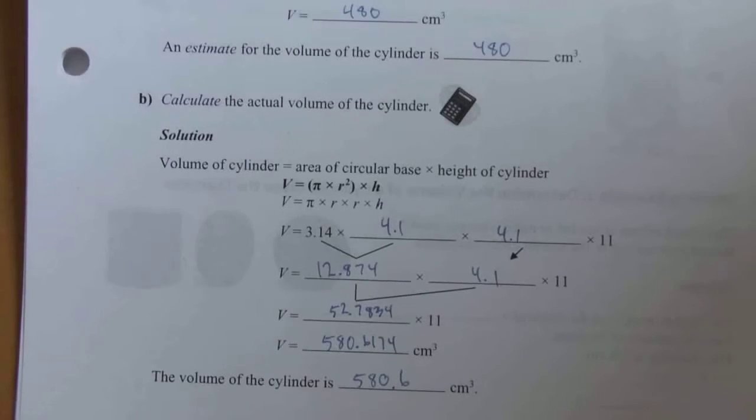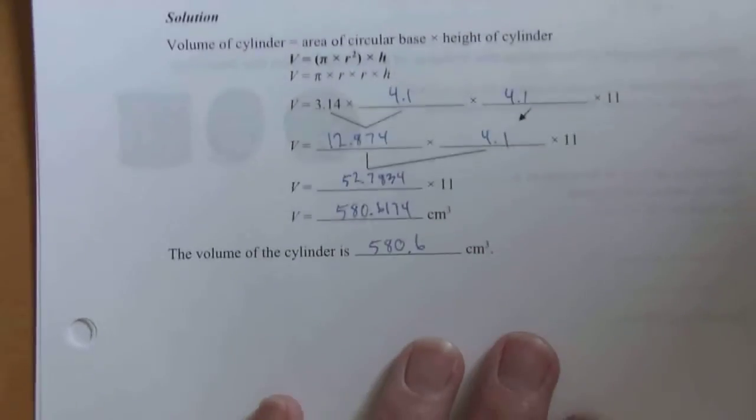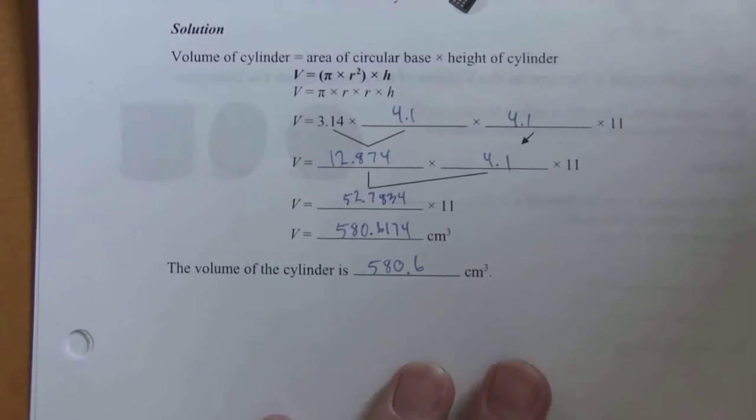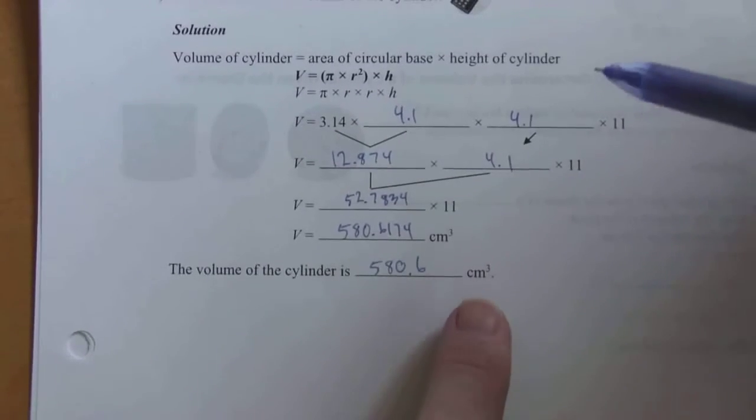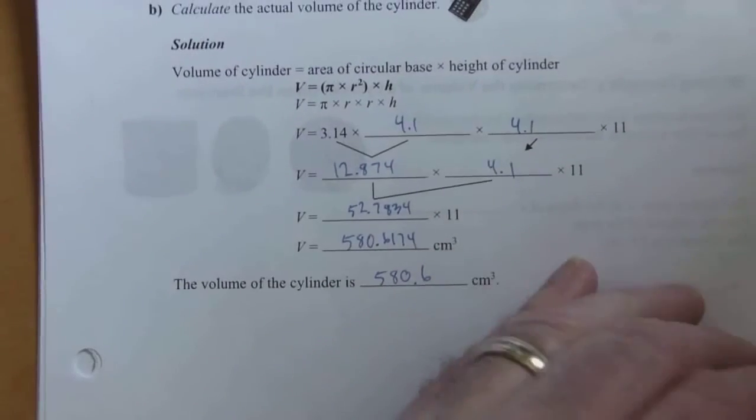580.6 centimeters cubed. And that is your solution for the volume of the cylinder right there. 580.6 cubic. Now you could say centimeters cubed, or you could say cubic centimeters. Either works when you are reading that out.